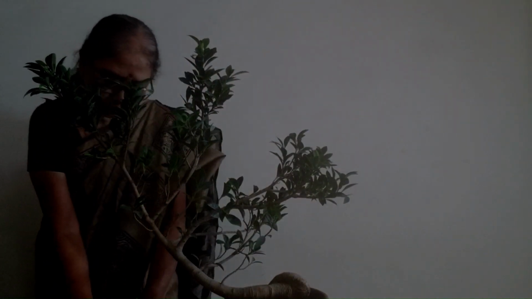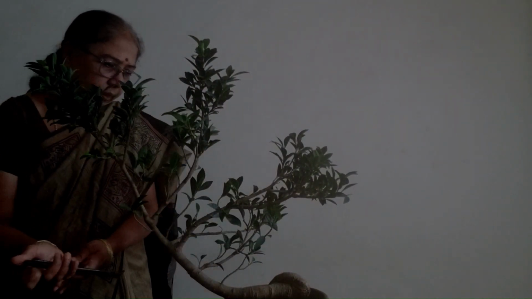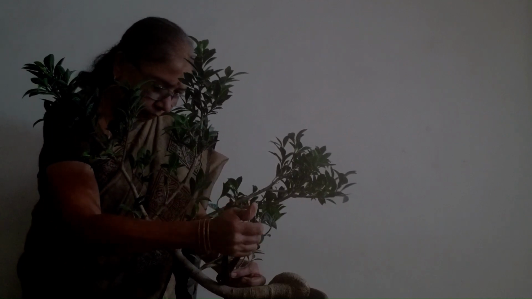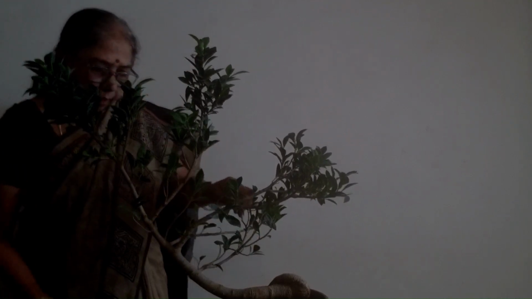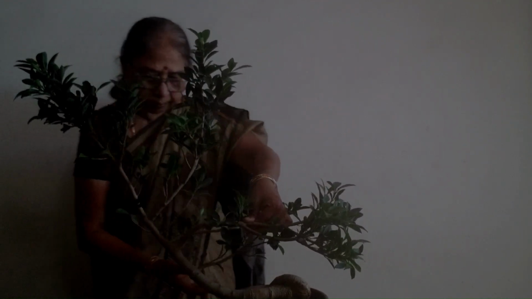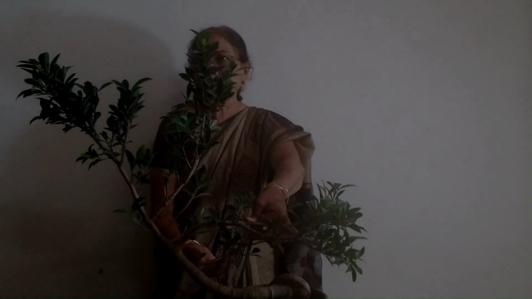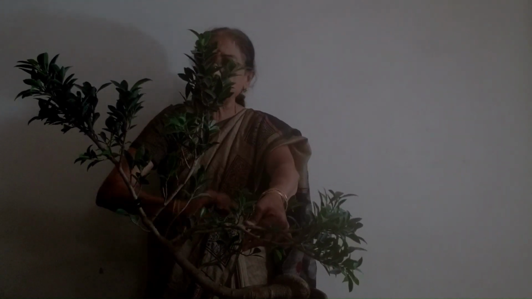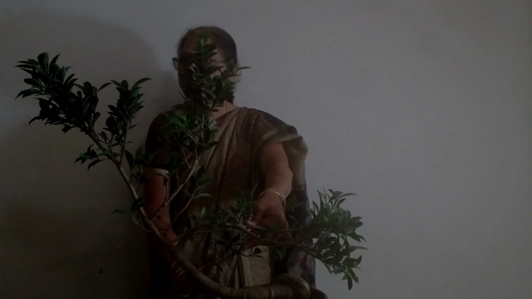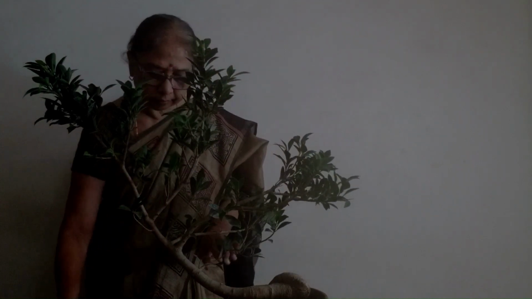So here, this is not needed. When we are bending this one down, this is not needed. This area is already covered by this plant, so we don't need this one, we can cut it.